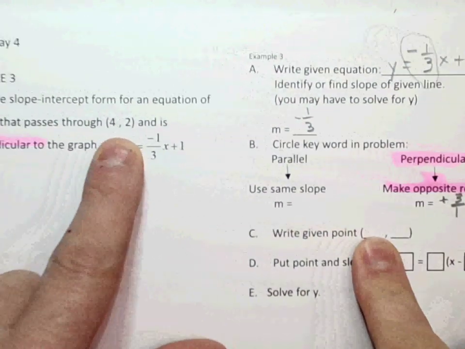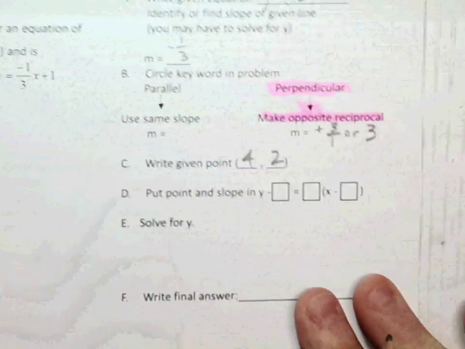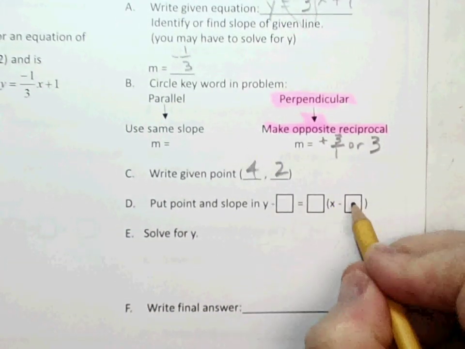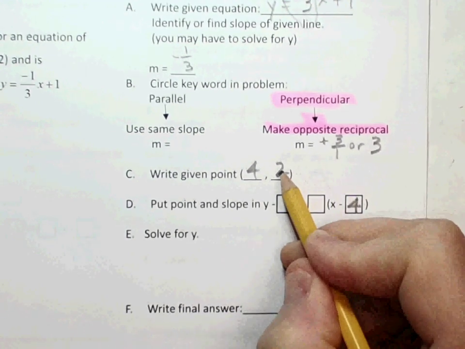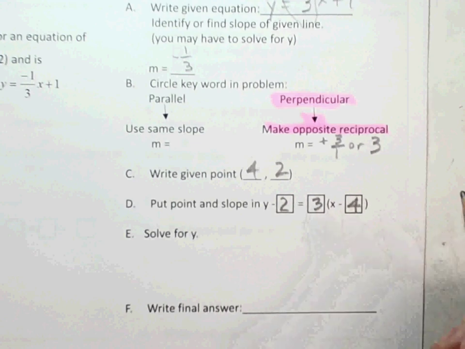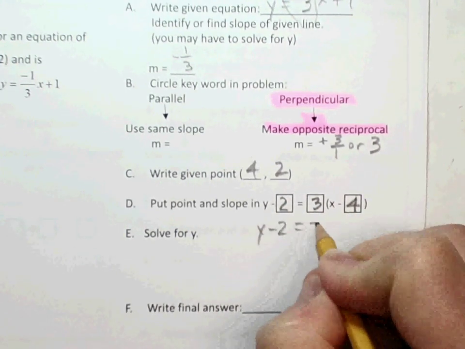Given point, let's come back over here, is 4, 2. Well, this one should be easy because it'll be all positive. All right, my x is 4, that goes with the other x in the back. My y is 2, goes with the y in the front, and the slope goes in the middle. No subtracting negatives, so we're good to go.